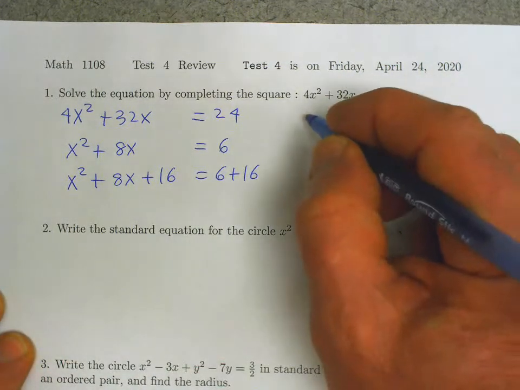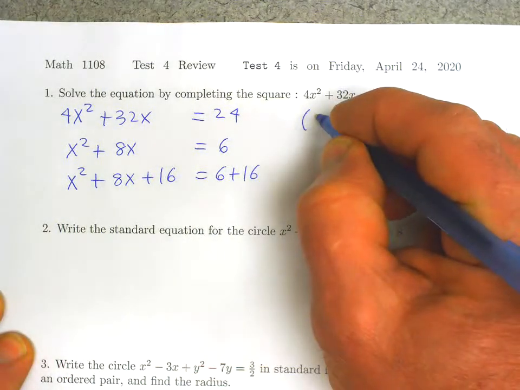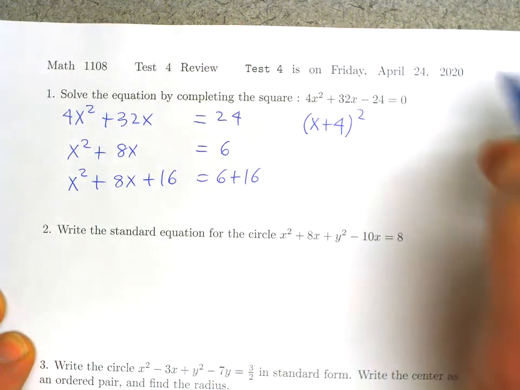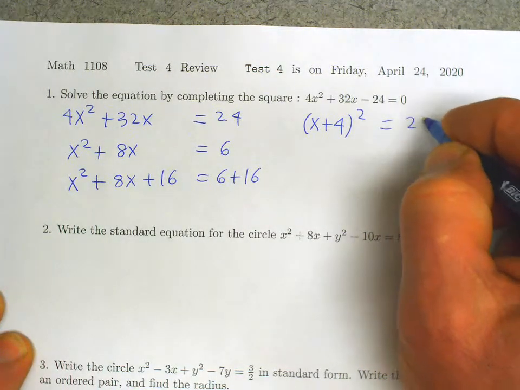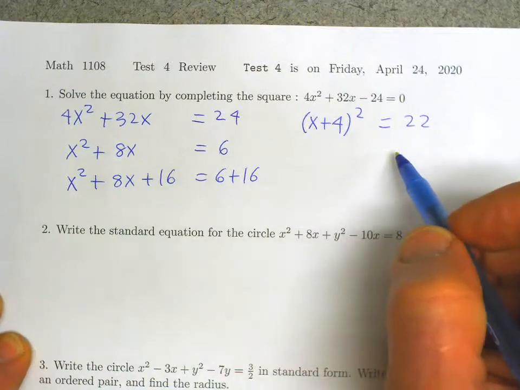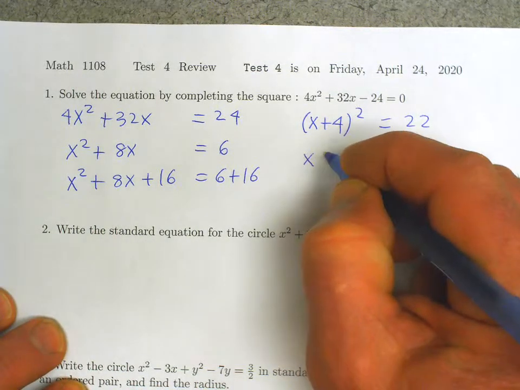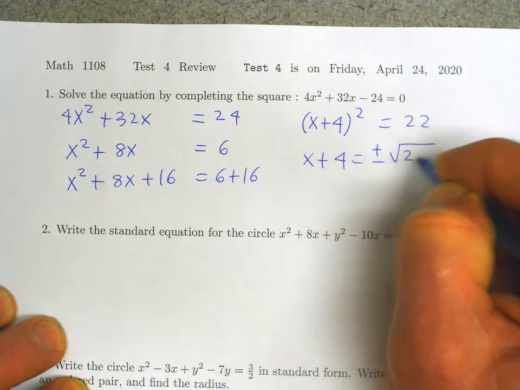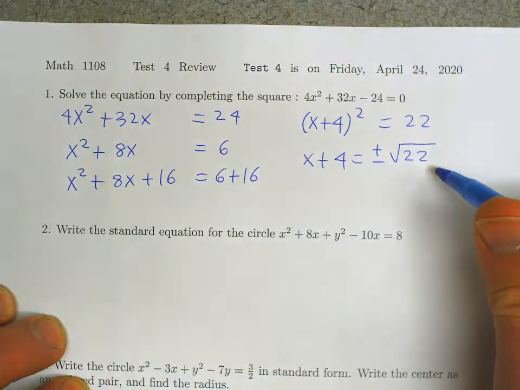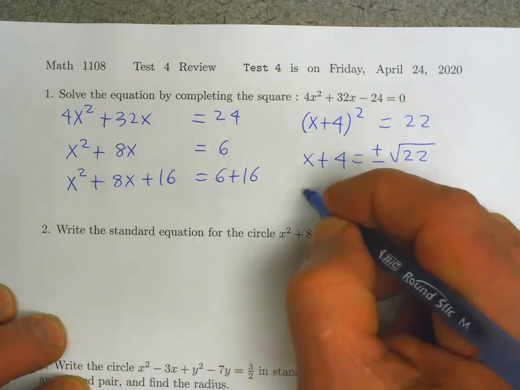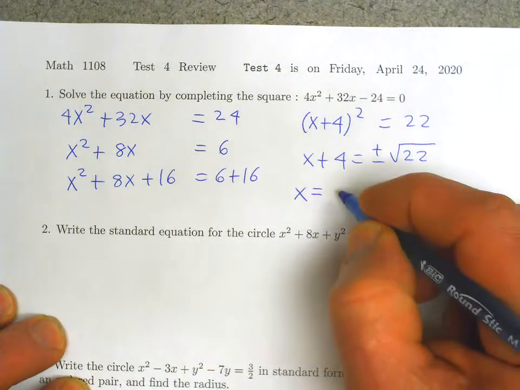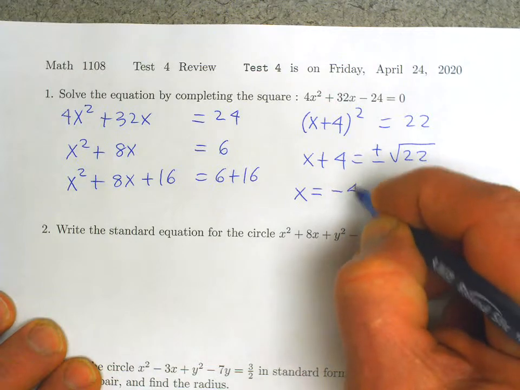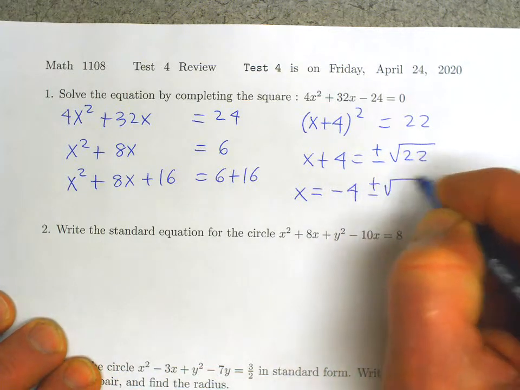So when we factor it, we can write it as a single binomial squared, x plus 4 squared, and the right-hand side is 22. And now we apply the square root property. x plus 4 equals positive and negative square root of 22. The square root of 22 cannot be simplified, so we just subtract 4 from both sides. We write the solutions as x equals negative 4 plus and minus the square root of 22.